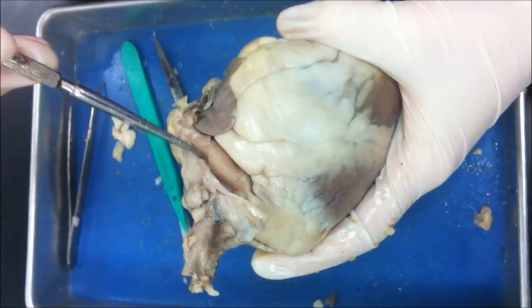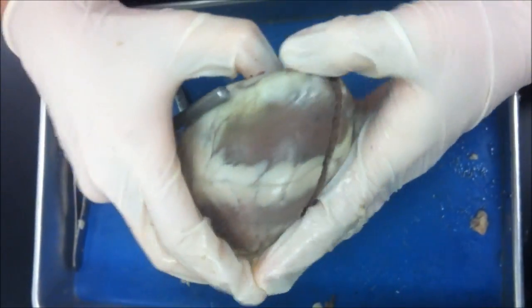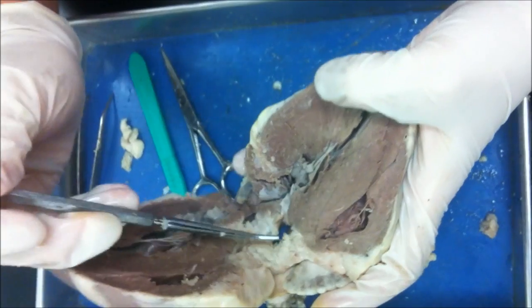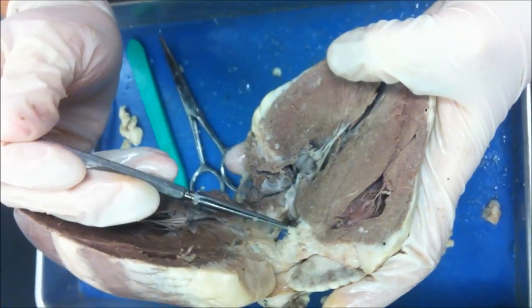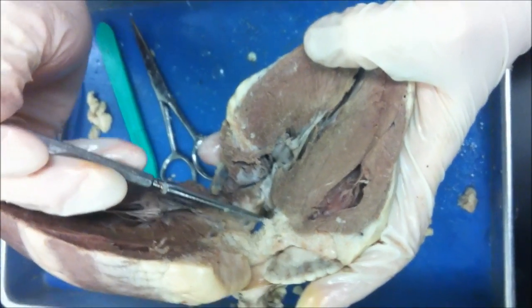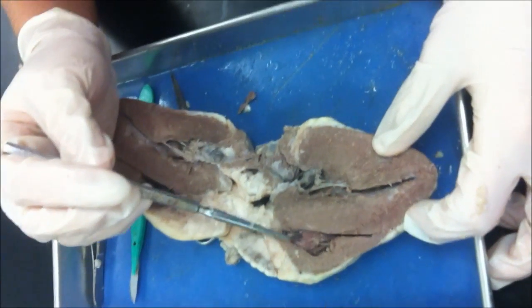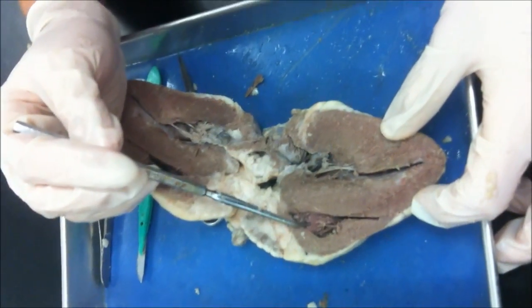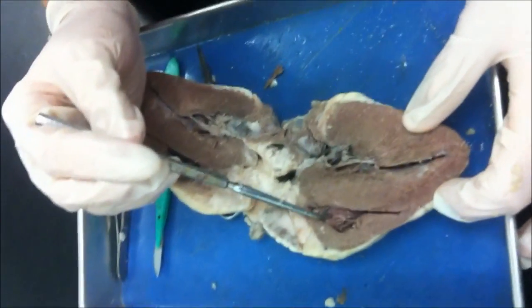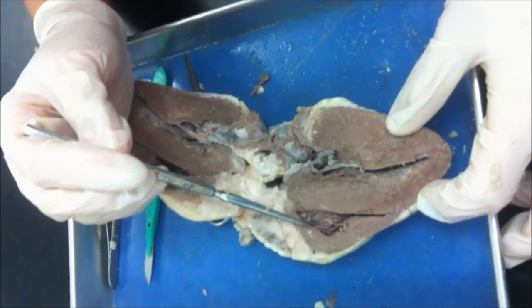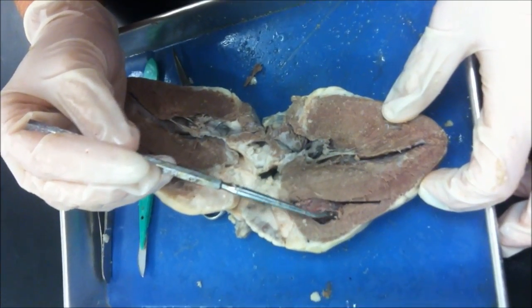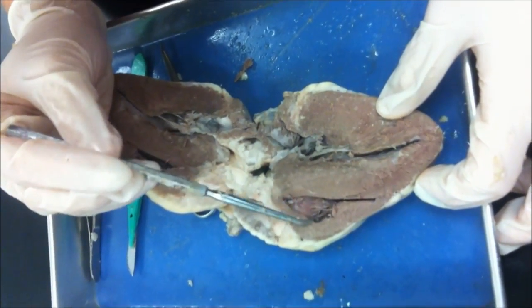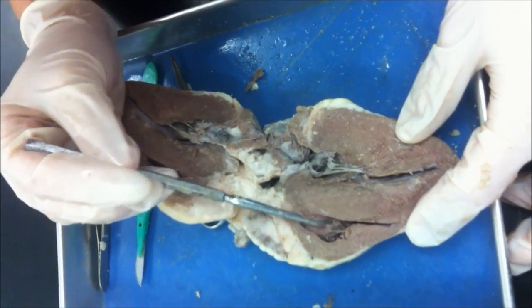All right, this is the pulmonary arch. And the pulmonary arch takes blood to the lungs to become oxygenated. This is the right atrium, which receives blood from the superior vena cava. The blood is deoxygenated at this time. And then once the chamber is full, the blood flows through the tricuspid valve, which is connected to the heart wall by the chordae tendineae.